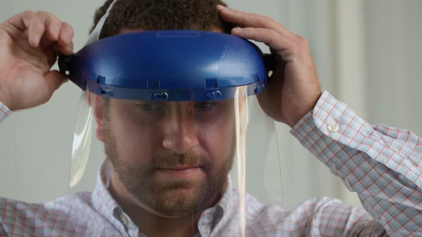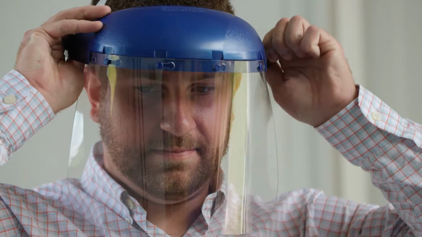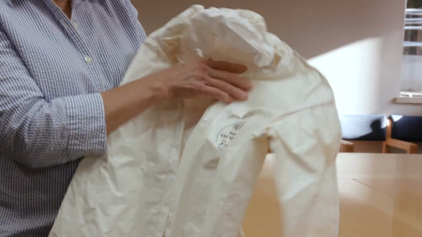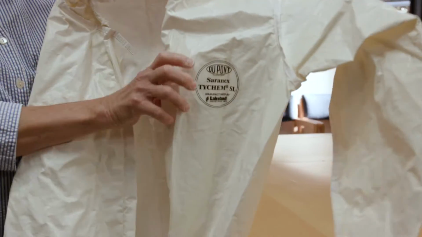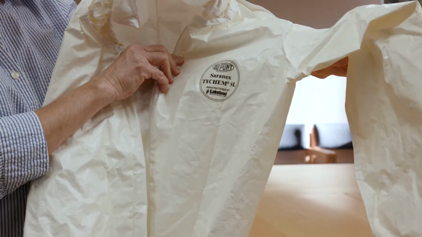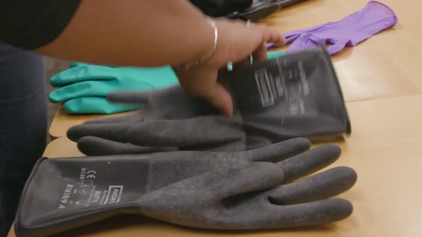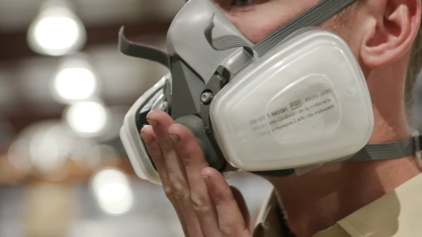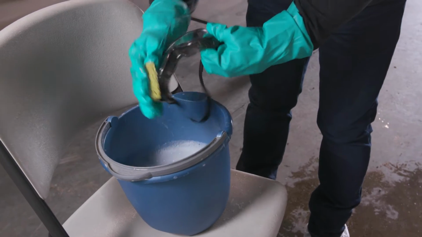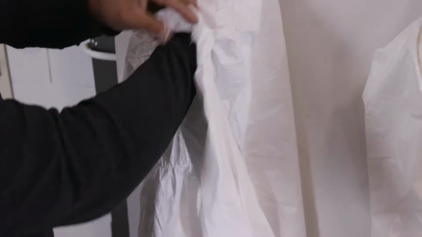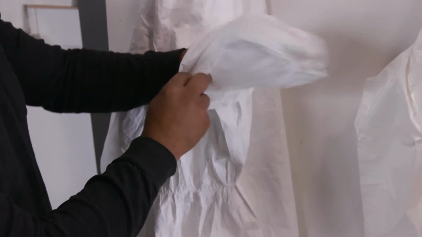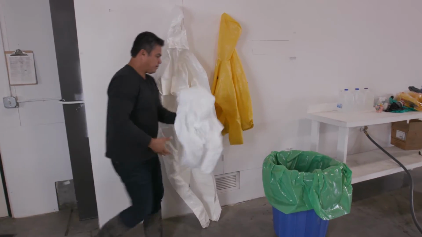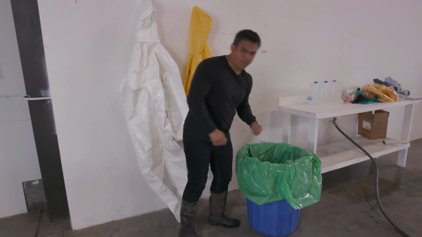PPE must be clean and in proper operating condition. Depending on the protection that's needed for the pesticide you're using, PPE is made from different types of materials and can be reusable or disposable. Reusable PPE, such as gloves, aprons, eye protection, coveralls, boots, and respirators, must be properly cleaned and maintained after each use. If PPE is torn or saturated with pesticides, throw it away. Never use damaged PPE, and never clean and reuse single-use PPE.